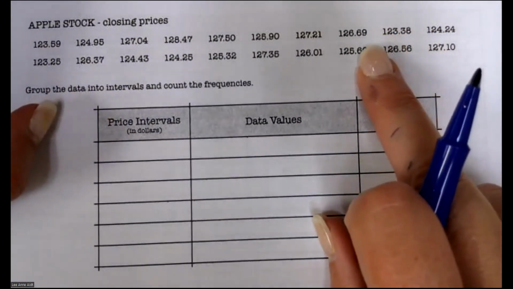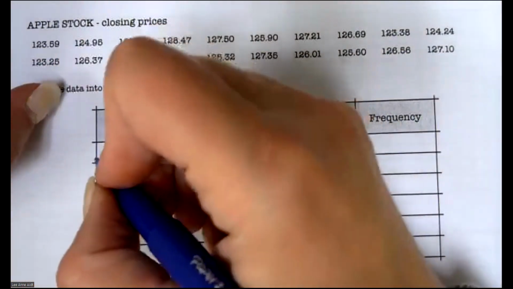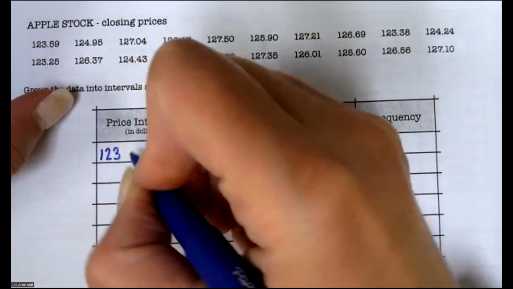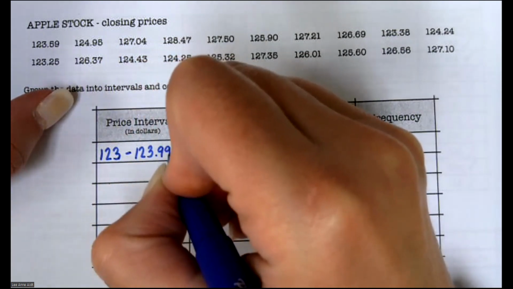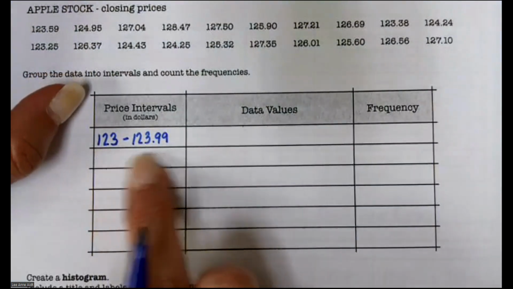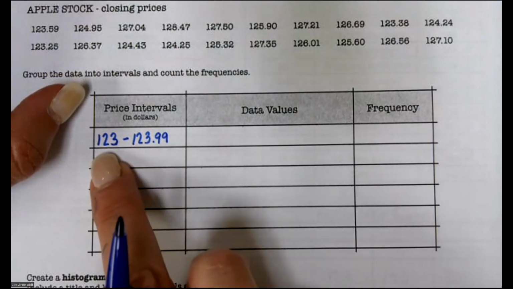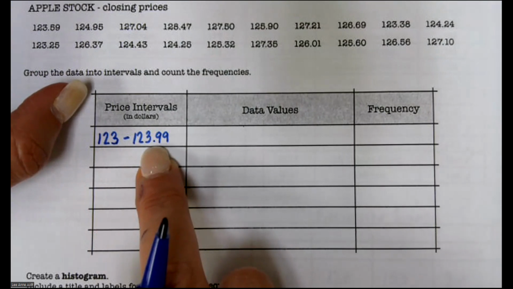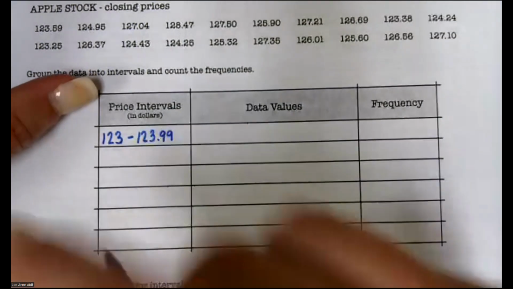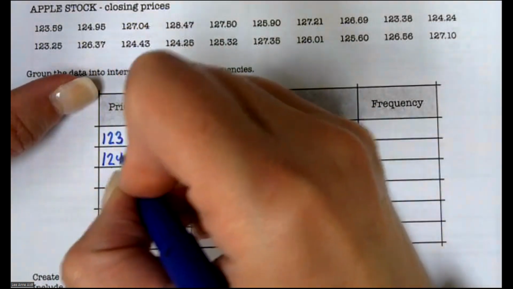And the lowest stock price I see up here is 123. So what we're gonna do is we're gonna count how many of the prices are between $123 and $123.99. This one's gonna be 124.